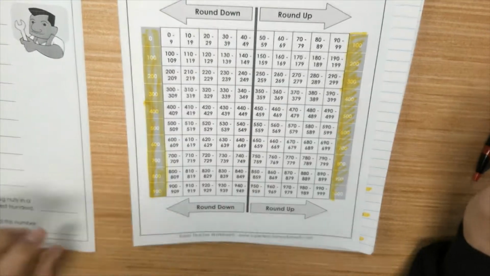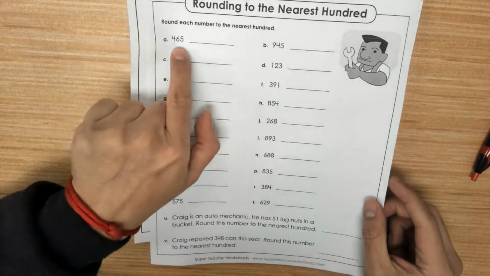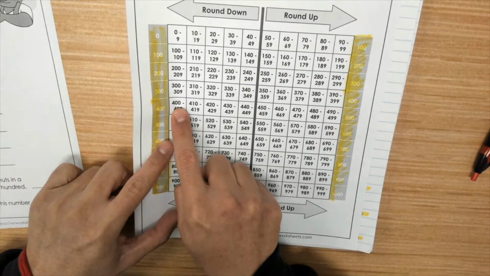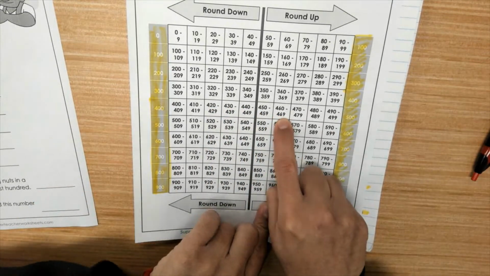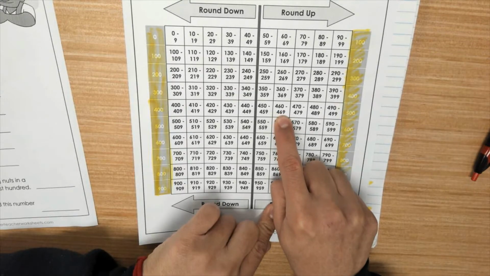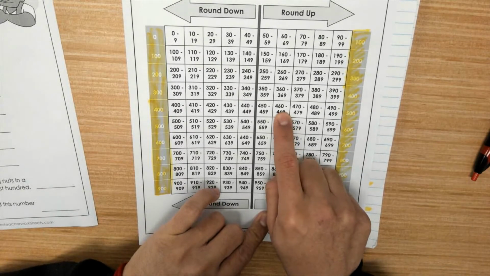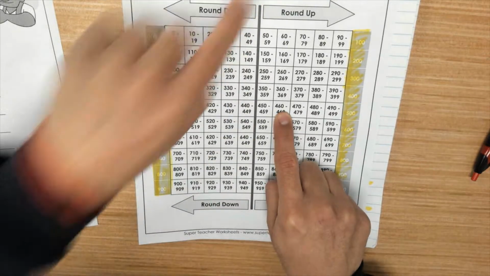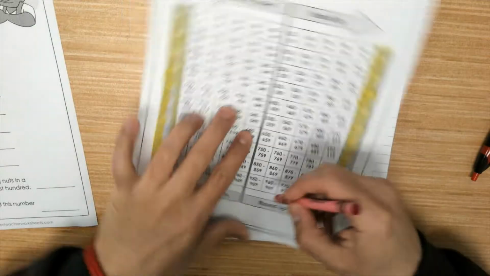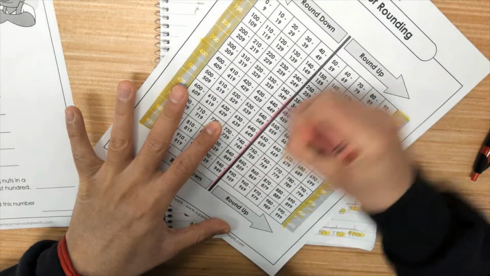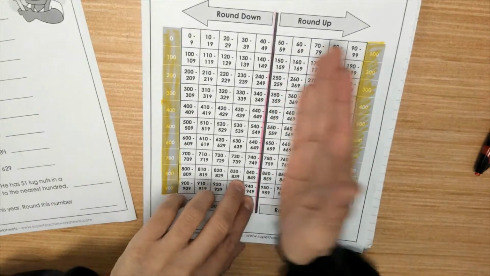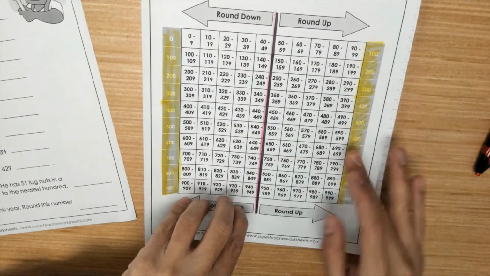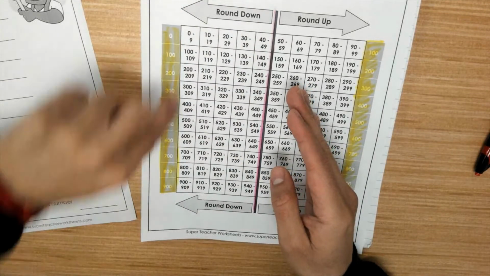So, for example, I'm going to look at my first example, 465. Well, it would be 400, 410, 420, 430, 440, 450, 465 would be in between 460 and 469. Okay, so that's the example. So you would see this line that divides it. I'm going to make that line red. Okay, so right there. So 465, this first example, if it's on the right side of this red line, you round up to these hundreds. If it's on the left side, you round down to these hundreds, the smaller.